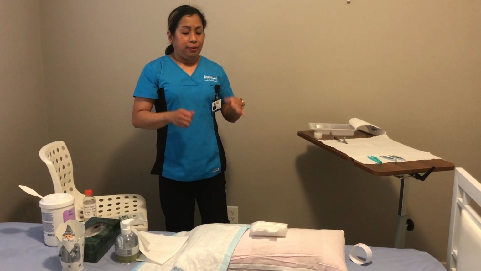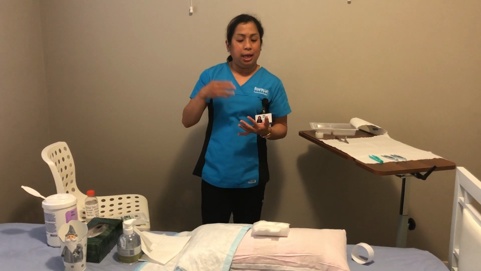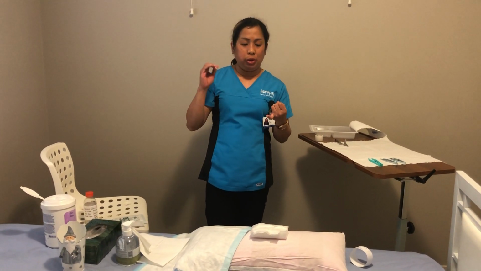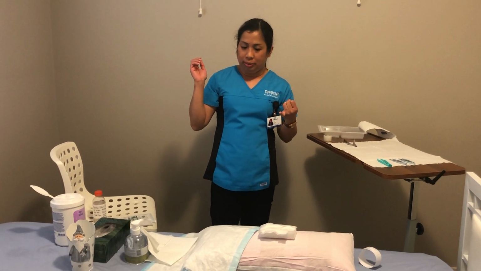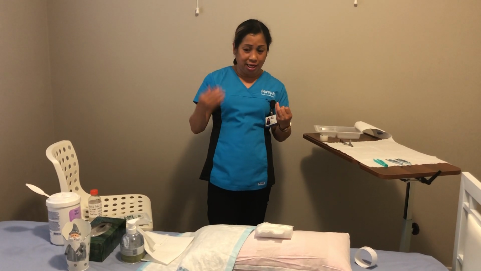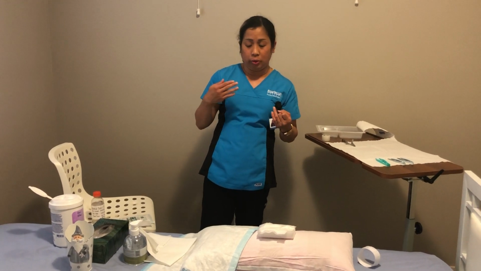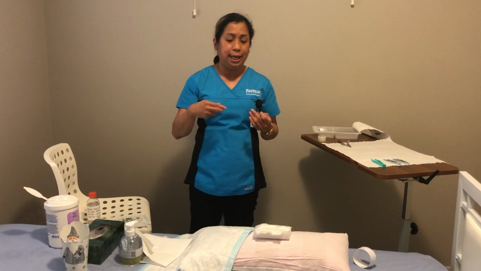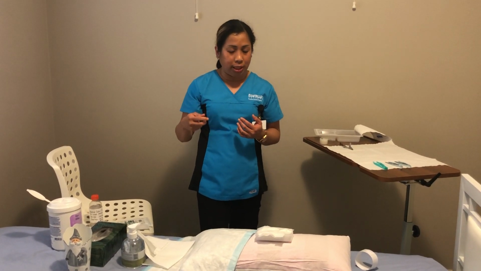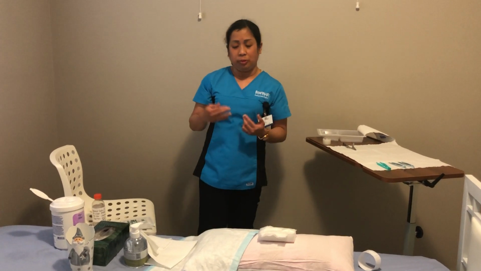Now, after that, you have to provide the patient health teachings. Instruct them not to touch or scratch the wound to prevent infection. Give instructions for a good, healthy diet rich in vitamin C to promote wound healing. Third, report any sign of infection such as pain, foul-smelling odor, and drainage. So that's a sign of infection.